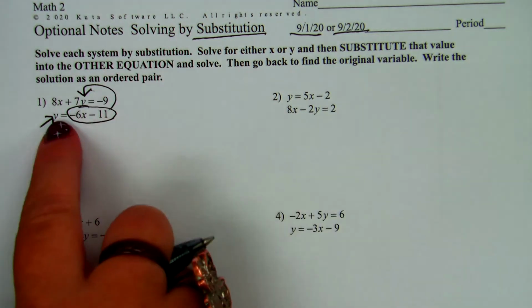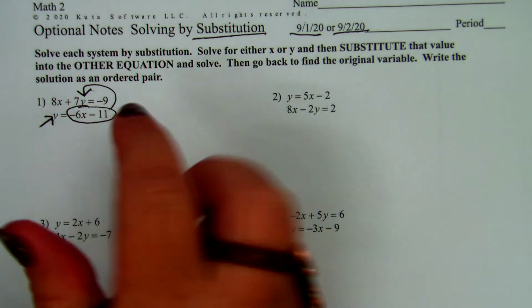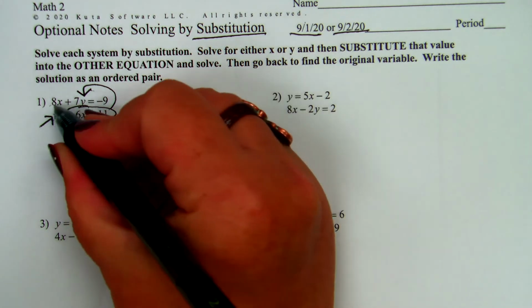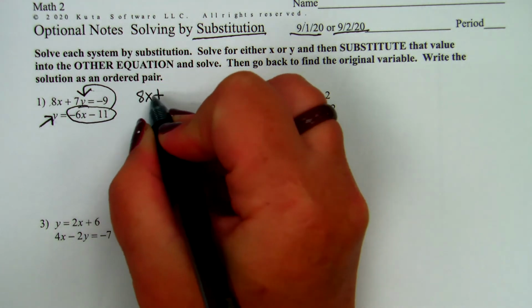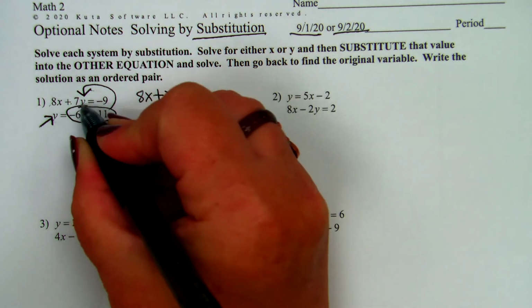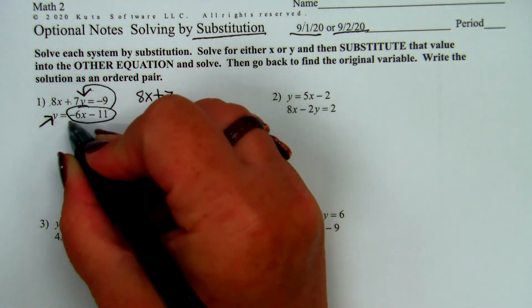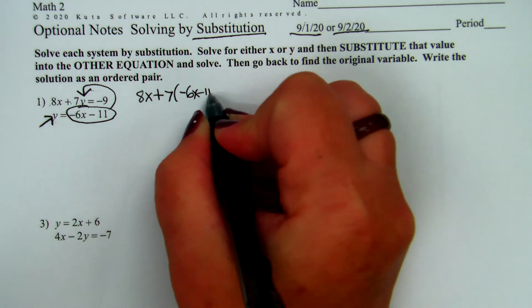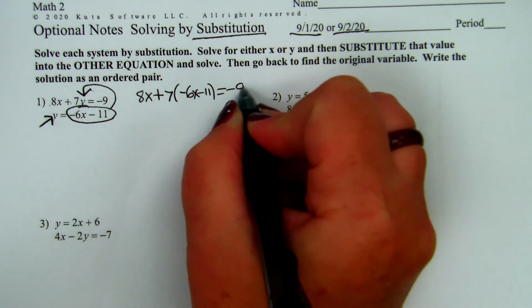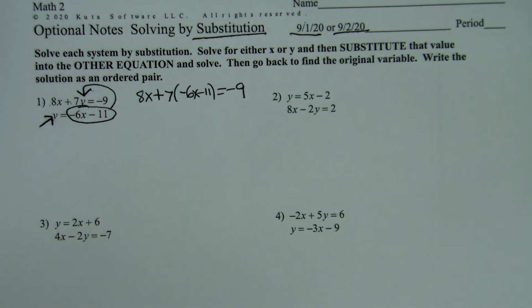This time there only is going to be x's, so you're going to solve for x. So you write 8x plus 7, and then where you would put a y, you're going to put in parentheses negative 6x minus 11 equals negative 9, and now you solve for x.